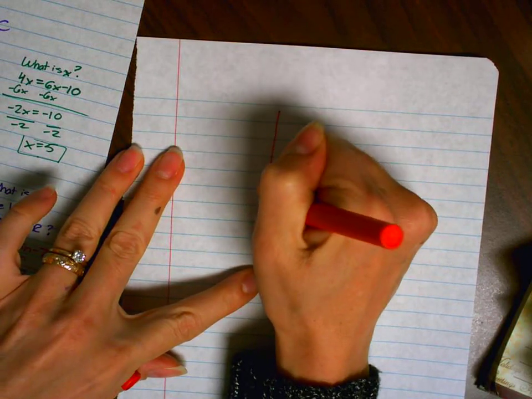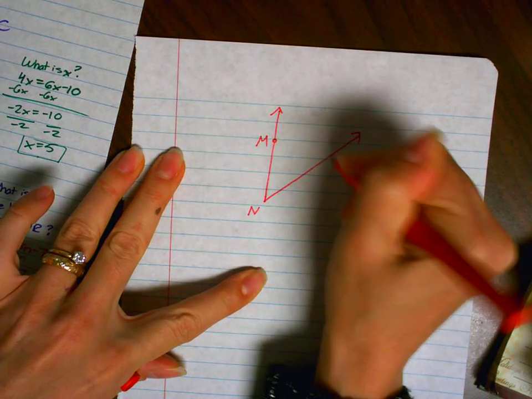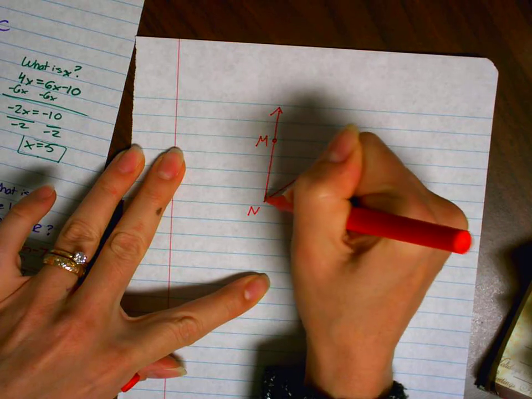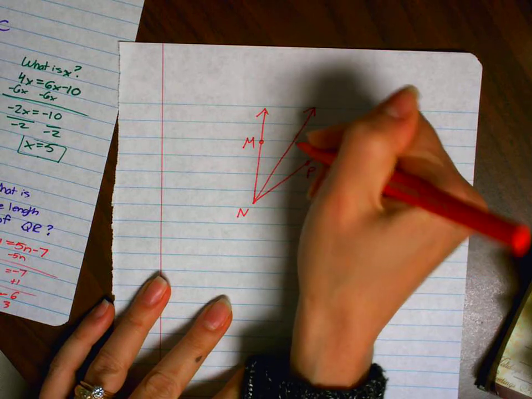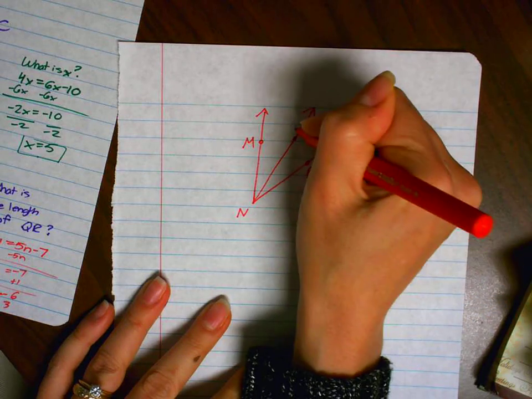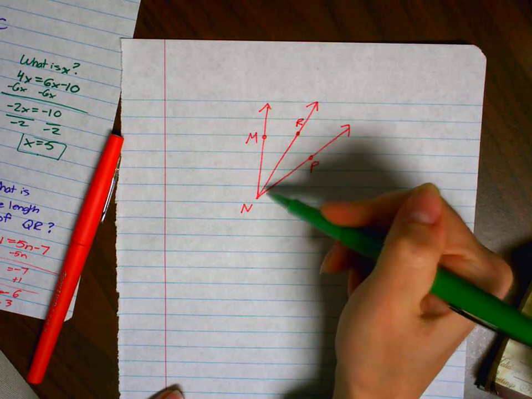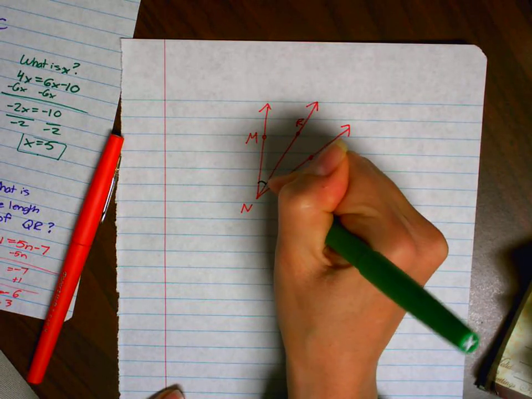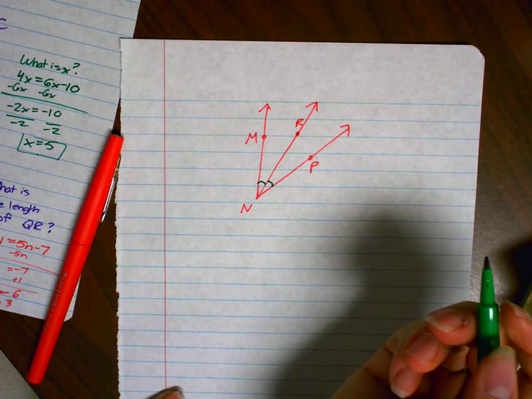So angle bisector, let's say I've got maybe M, N, and P, and let's call this point R. All right, so NR bisects the angle. That means this angle is congruent to that angle. That's an angle bisector. And it's a special kind of bisector.